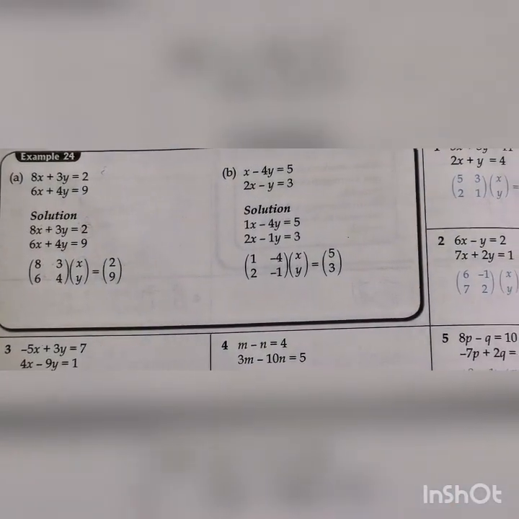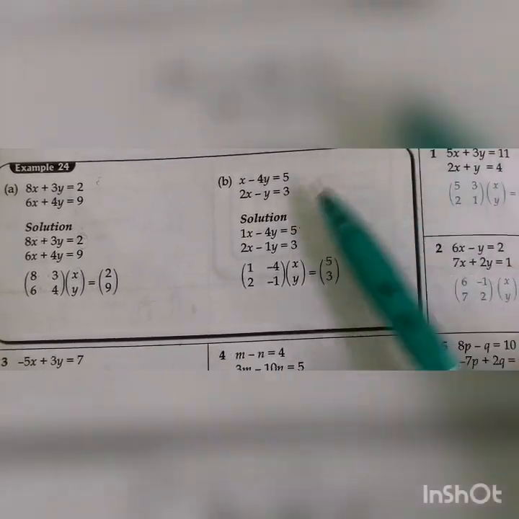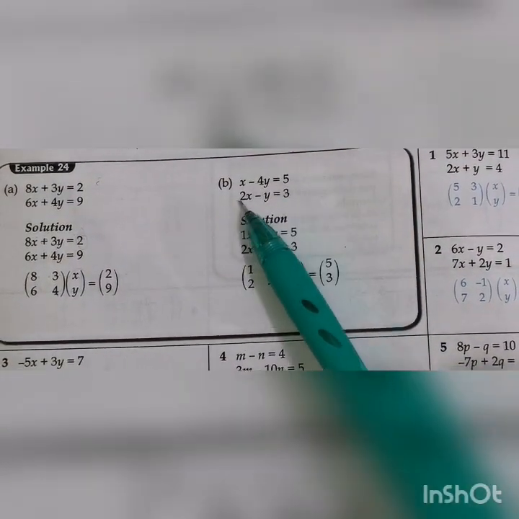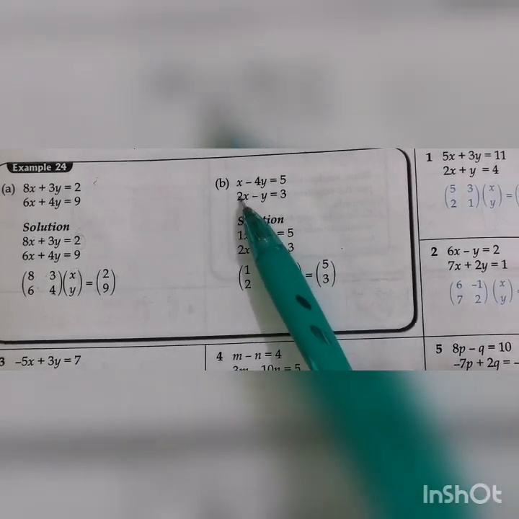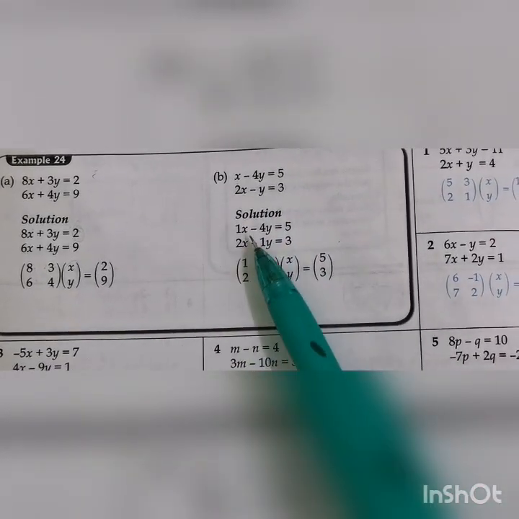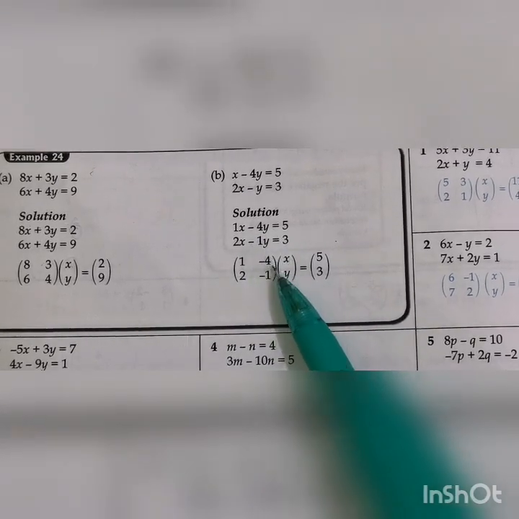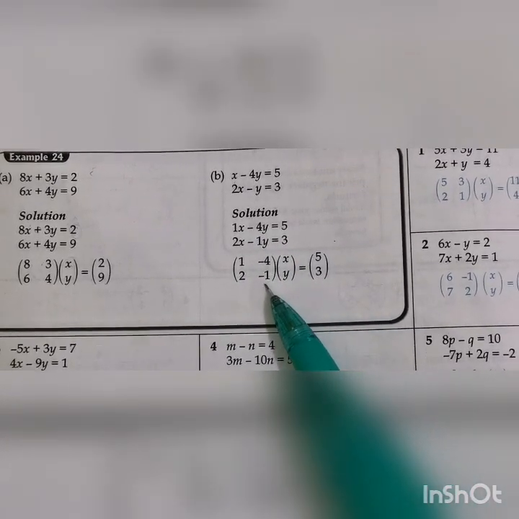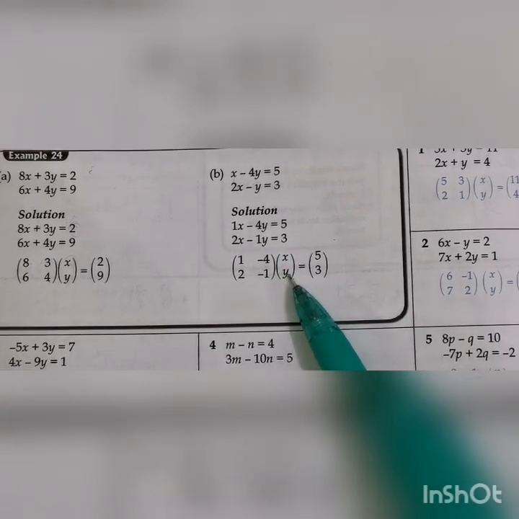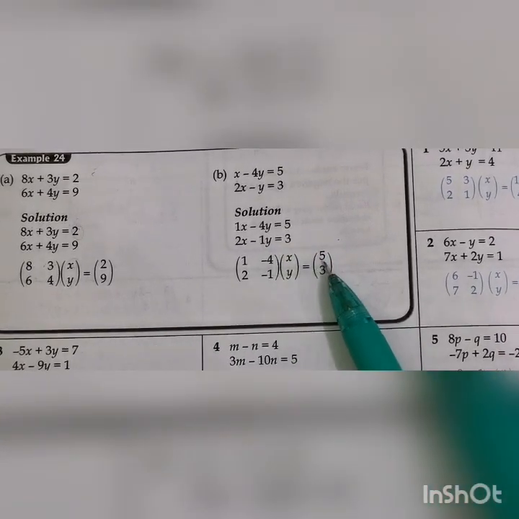All right. Okay, for example, this one also, make sure you already rearranged. x means 1, so we put 1, 2 here. Negative 4y, negative 1y, actually is negative 4 and negative 1. The unknown is x y, we put x y. 5, 3 we put here.